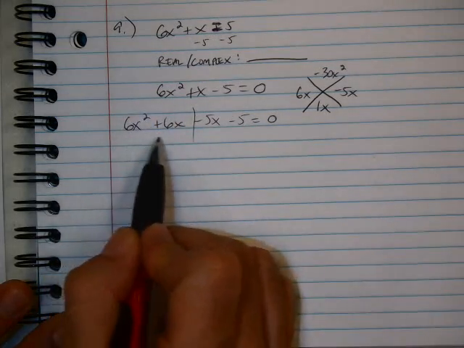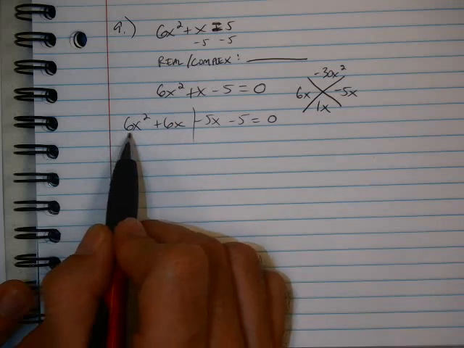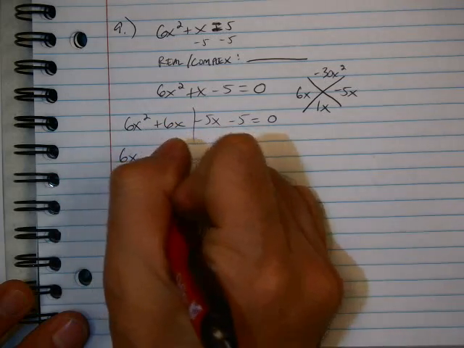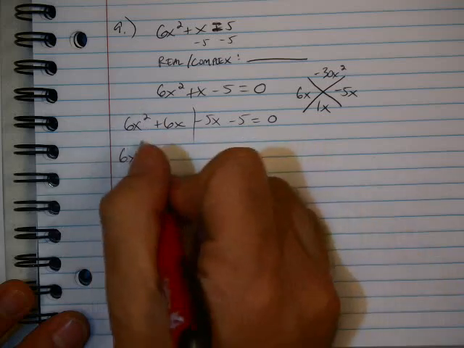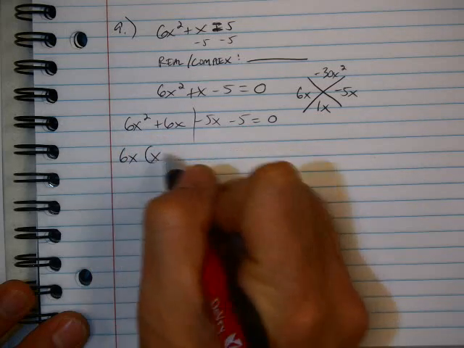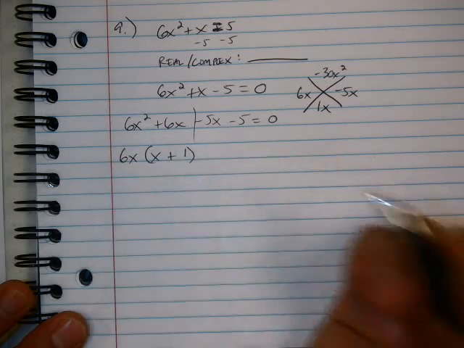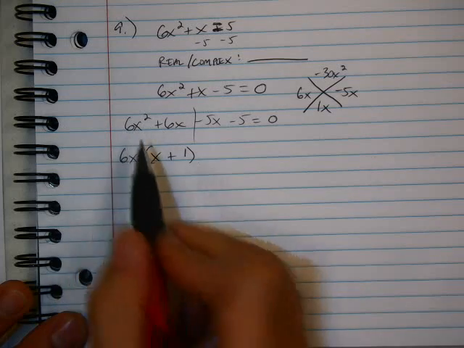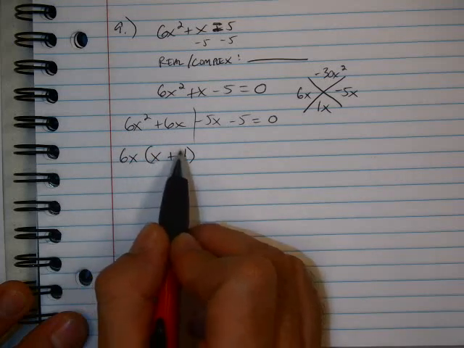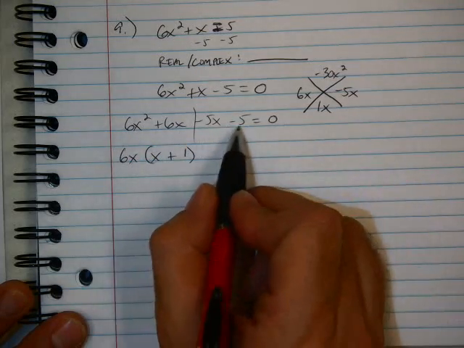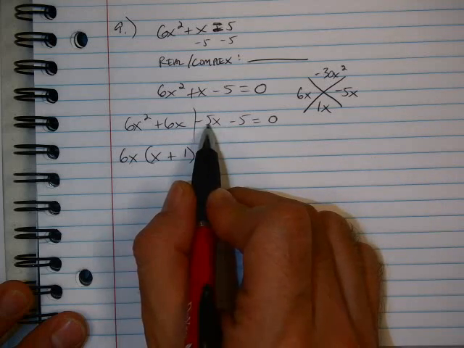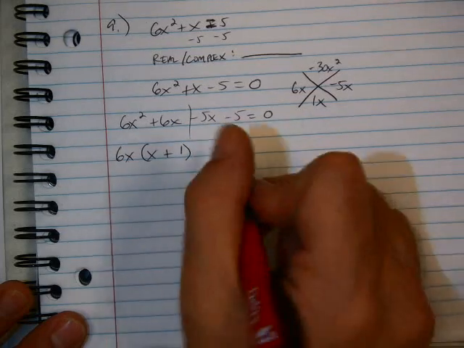We're going to look at a common factor for each side. On this side, we have a common factor of 6x, because 6x will divide into both of those. This becomes x plus 1. 6x times x gives us the x squared. 6x times 1 gives us 6x. And same thing on this side, and then I have a negative 5 common to both.